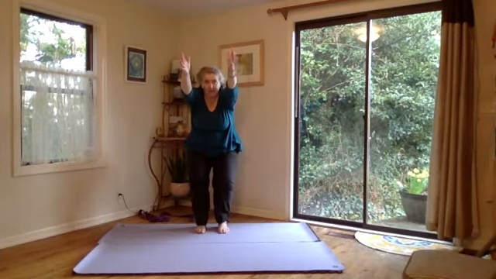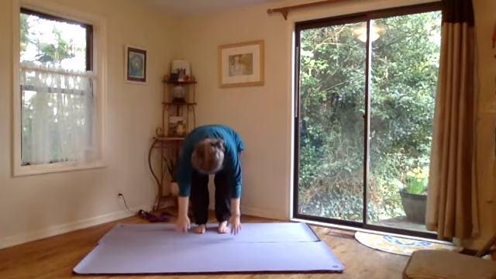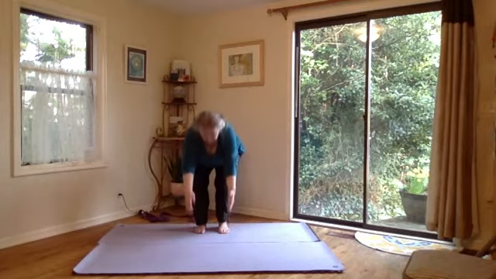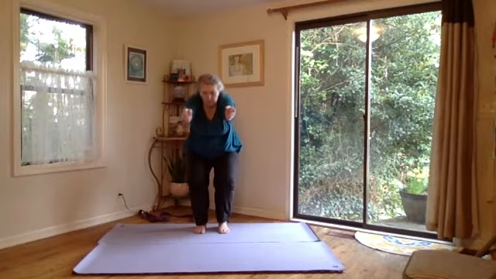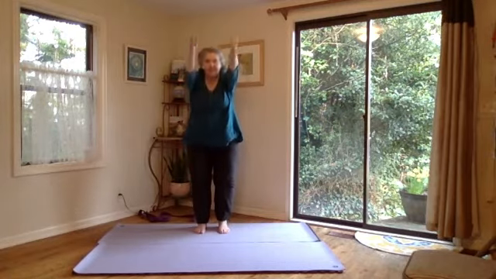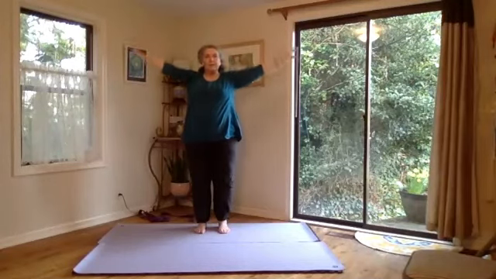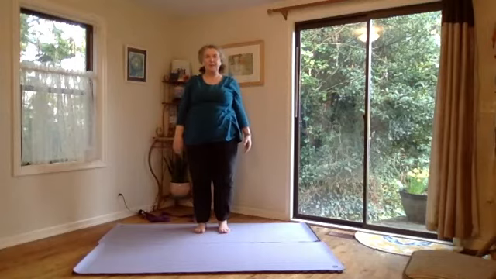Breathe in here as we fold forward. Exhale. Inhale back to chair. And another big inhale takes us up. Arms float down. Pause and breathe.